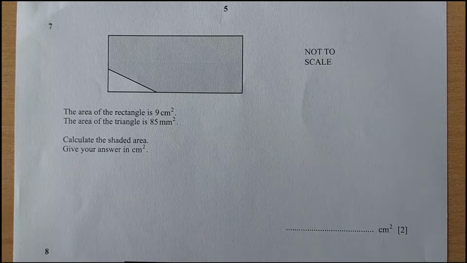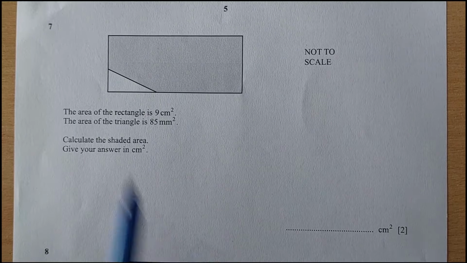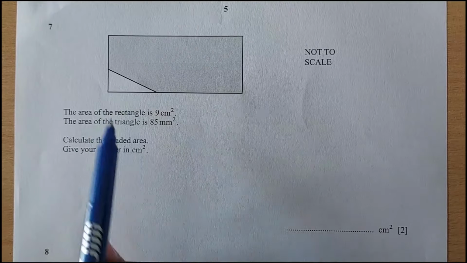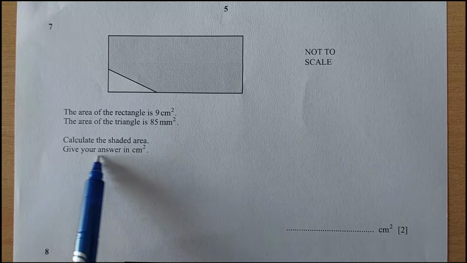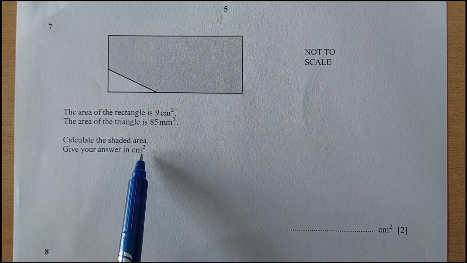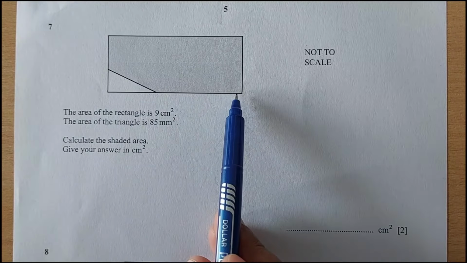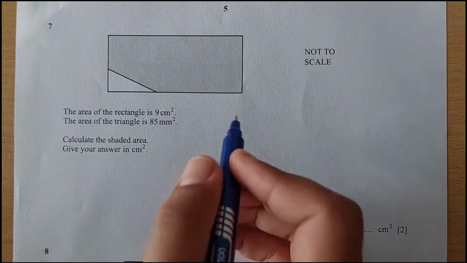Question number 7. The area of a rectangle is 9 centimeters squared. So this whole rectangle area is 9 centimeters squared. The area of this triangle is 85 millimeters squared. Calculate the shaded area. Give your answer in centimeters squared. For the shaded area, we have to find the area of the rectangle and subtract the area of the triangle, because this triangle is not shaded.